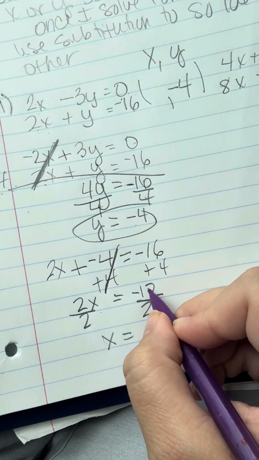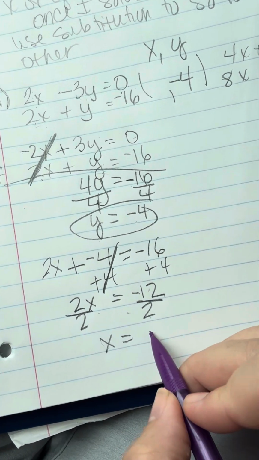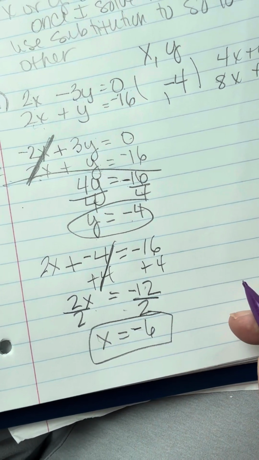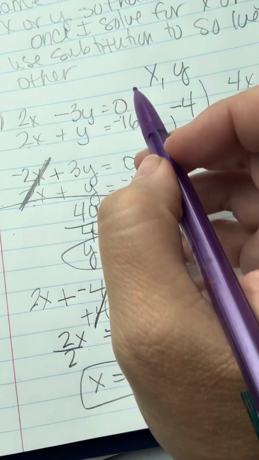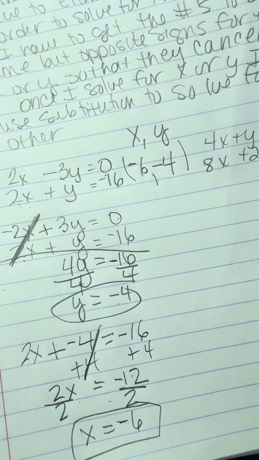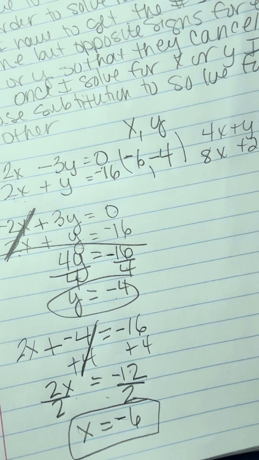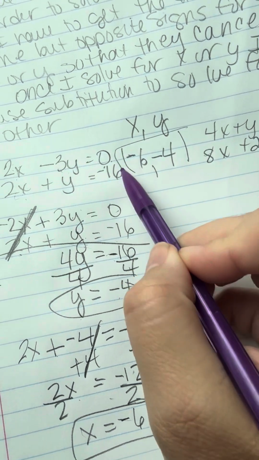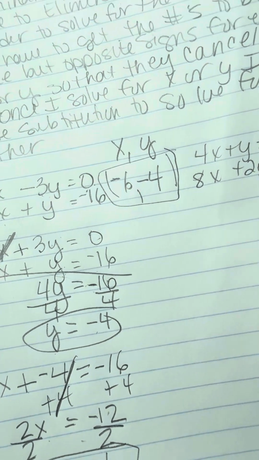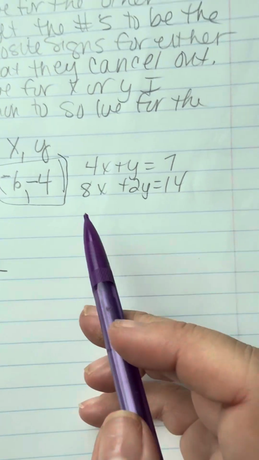And x equals negative 12 divided by 2. In your calculator, it should be negative 6, right? So my x is negative 6. So that answer is negative 6, negative 4. I have one solution.